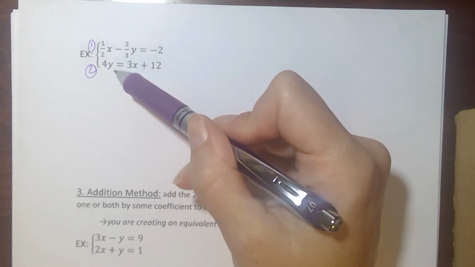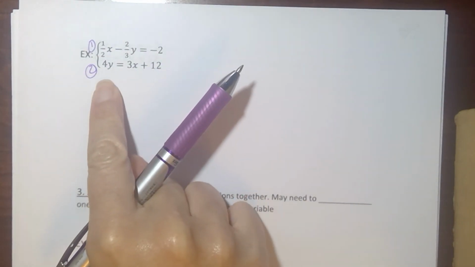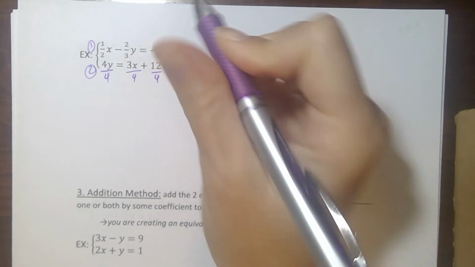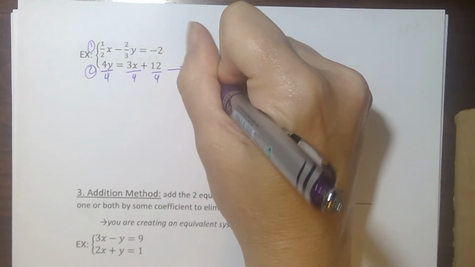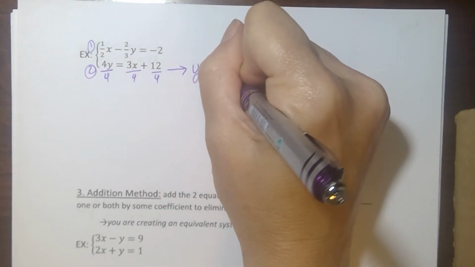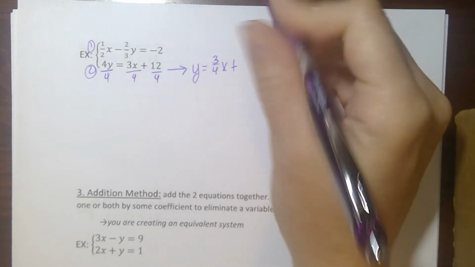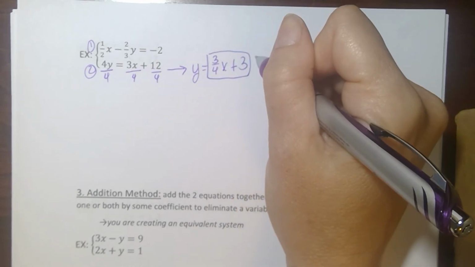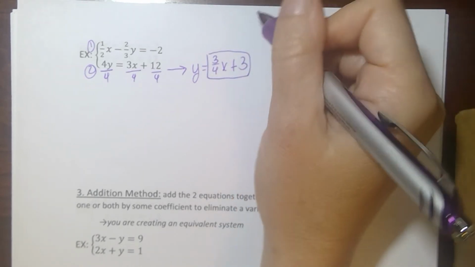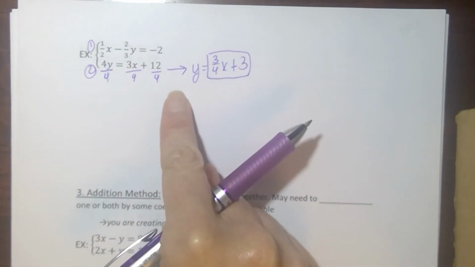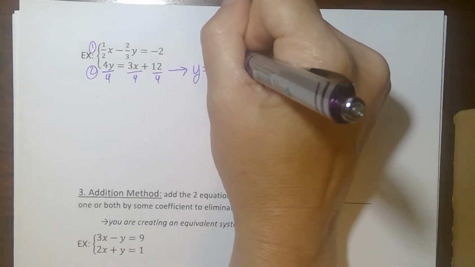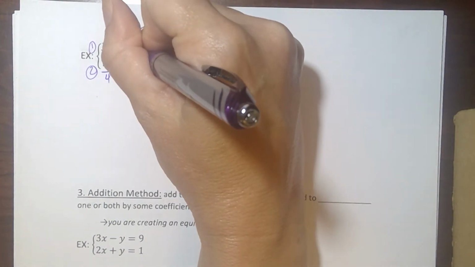My second equation is already solved for y. It's just solved for 4y. So I can fix that by dividing everything by 4. That makes equation 2, y equals 3/4 x plus, and 12 divided by 4 is 3. So I've solved for y, and this expression is what I'm going to substitute in. Because I'm working with equation 2, that's the equation I solved for y, this expression is going to be substituted in for y into that first equation.